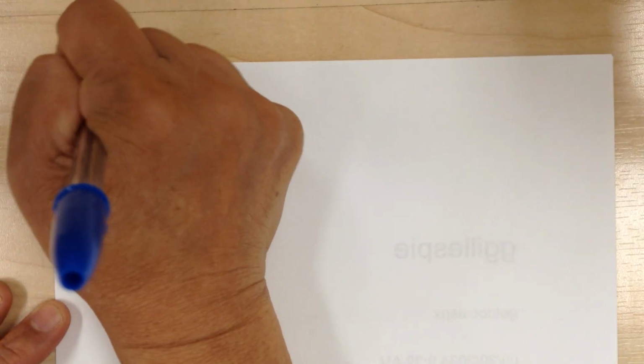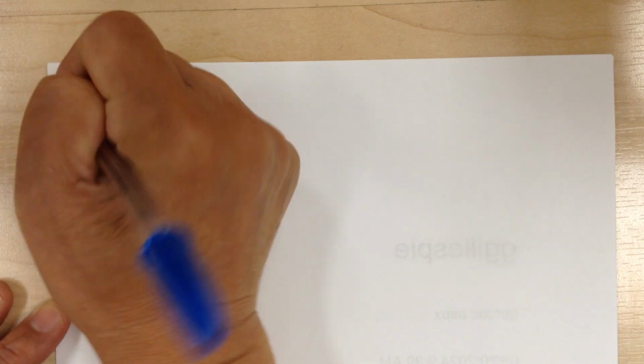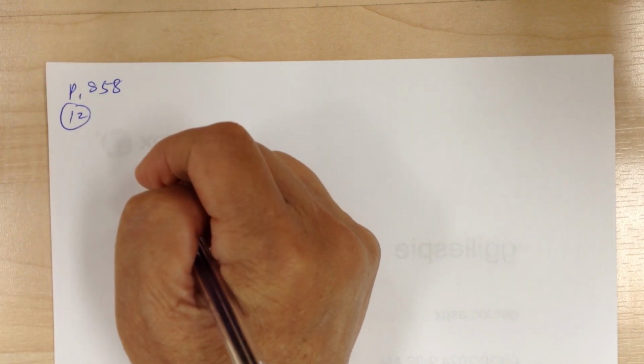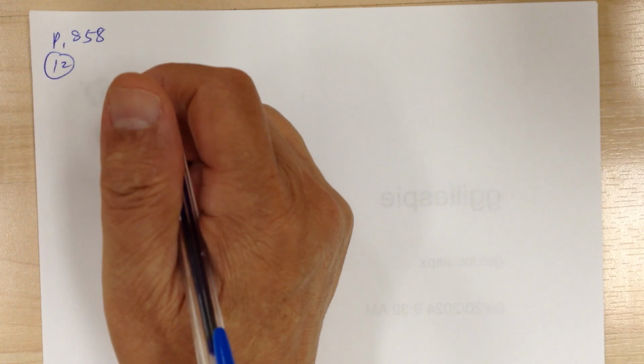Okay, let's go to number 12. Find the surface area of a right octagonal pyramid.